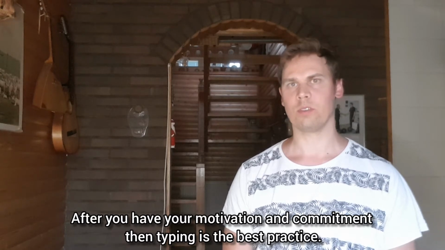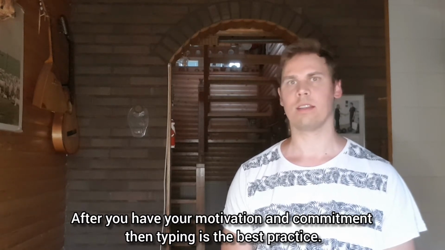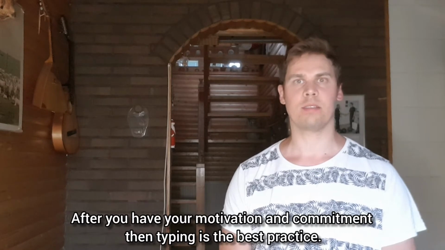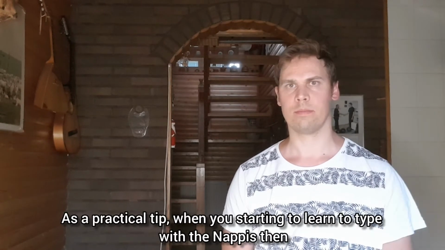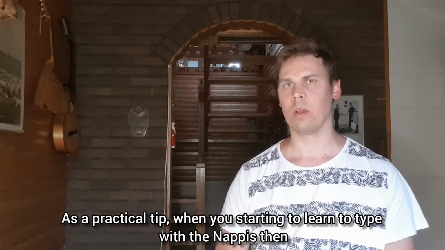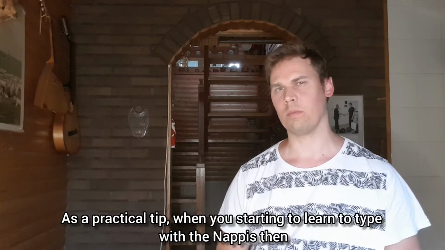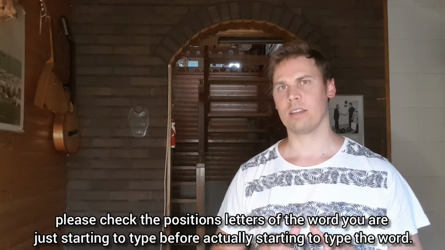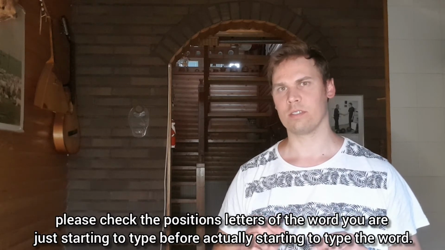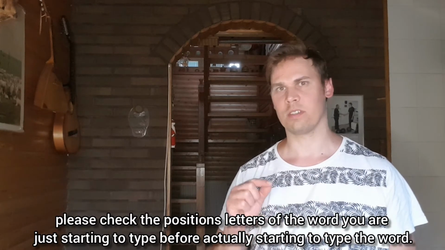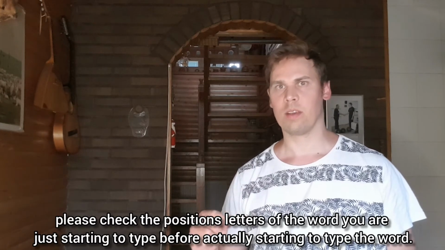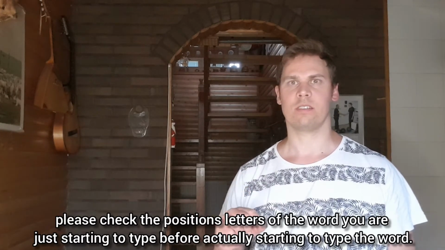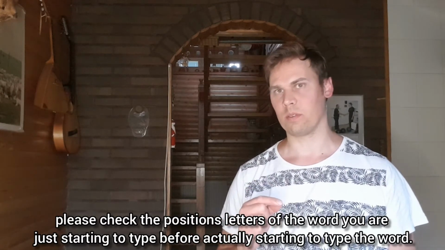After you have your motivation and commitment, then typing is the best practice. As a practical tip, when you're starting to learn to type with Nappis, please check the positions of the letters of the word you are about to type before actually starting to type the word.